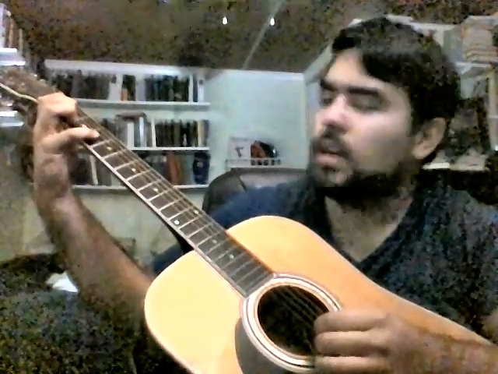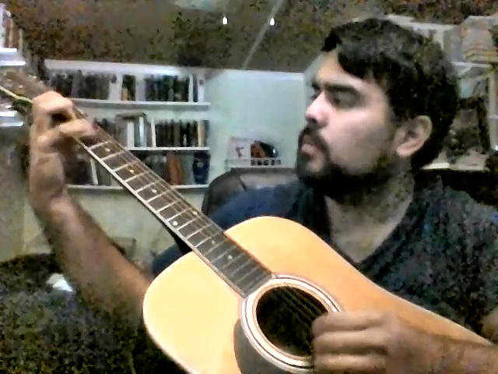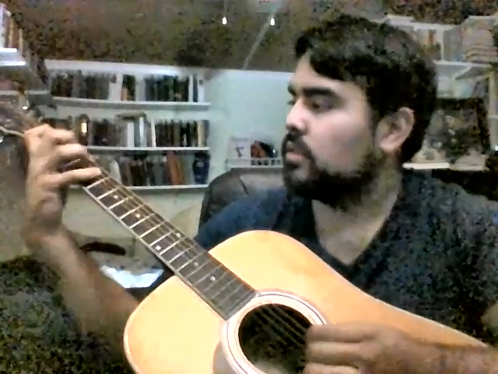Oh, this is the G shape, with the root on the 5th fret of the E string with your pinky. So remember, in the key of D, the G shape was all the way up here. But now since you're in the key of A, the G shape is down here more.